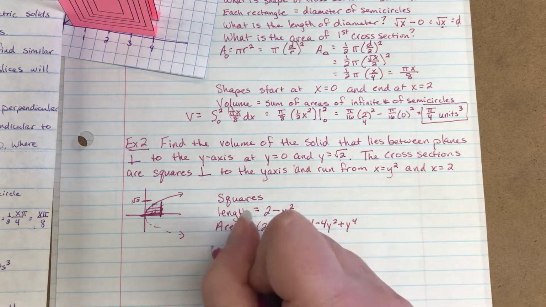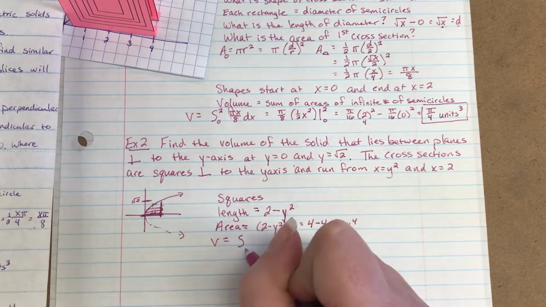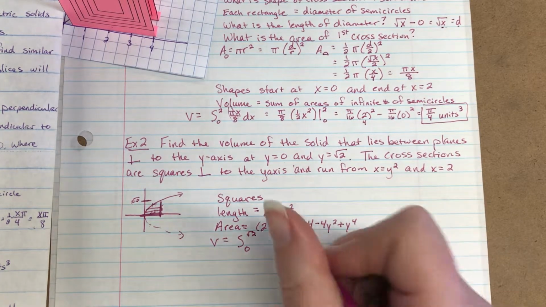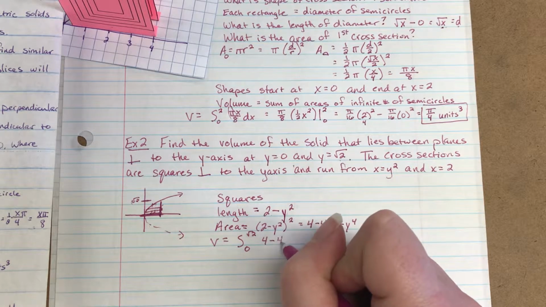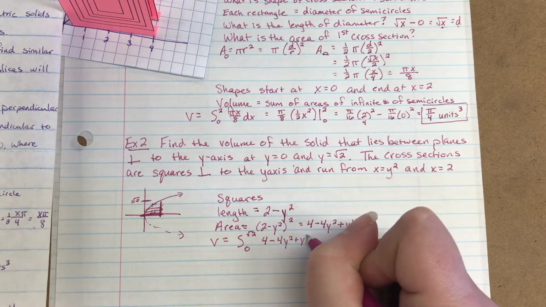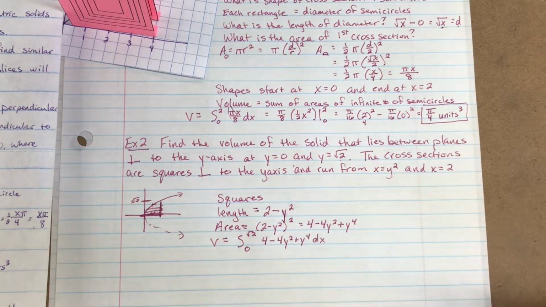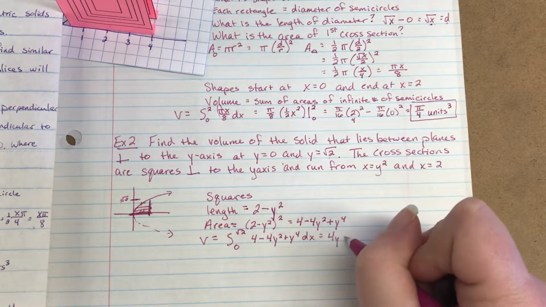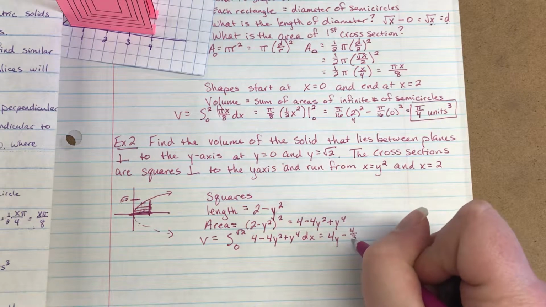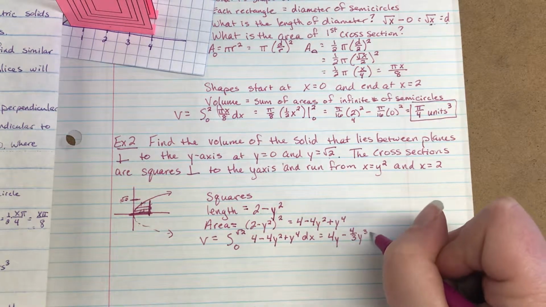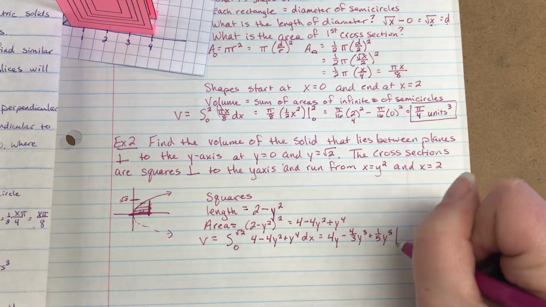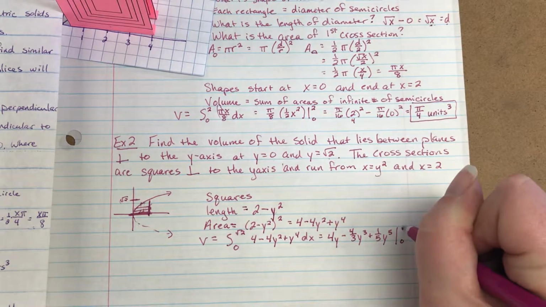So to find my volume, I just have to do my integral from 0 to the square root of 2 of my area, 4 minus 4y squared plus y to the 4th dy. So now I anti-differentiate. I get 4y minus 4/3 y cubed plus 1/5 y to the 5th, evaluated from 0 to square root of 2.